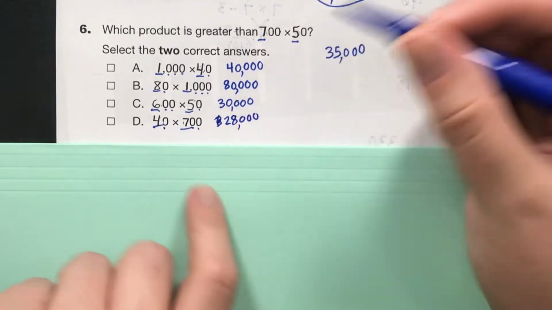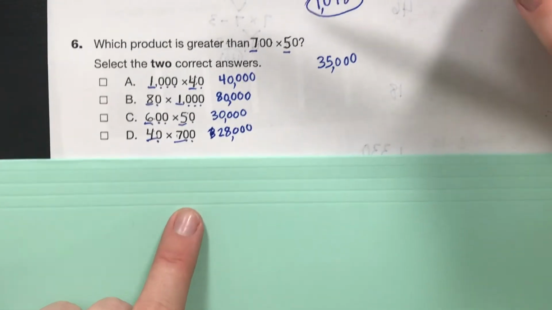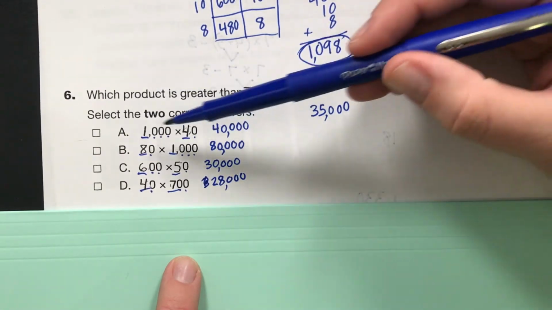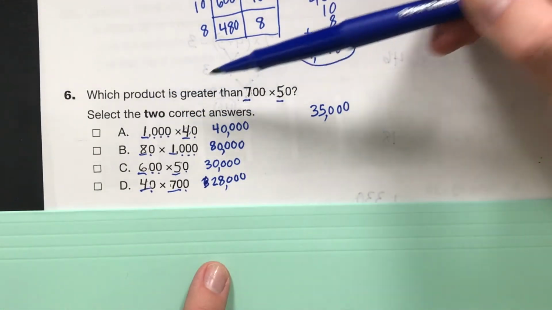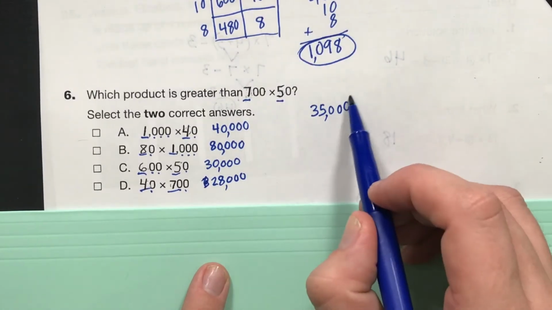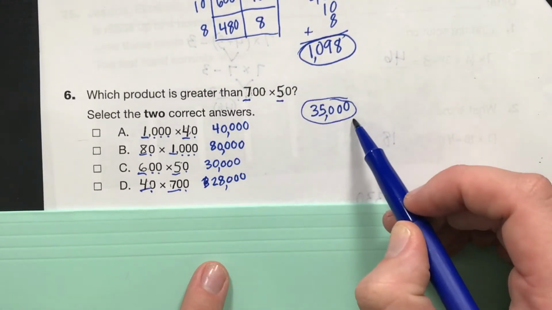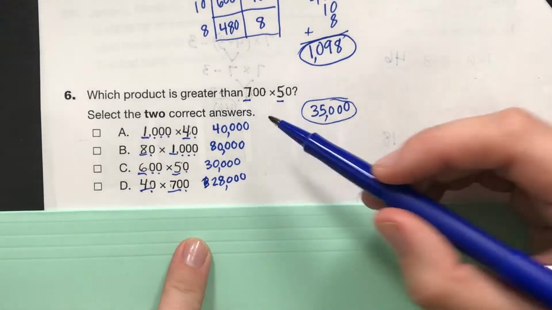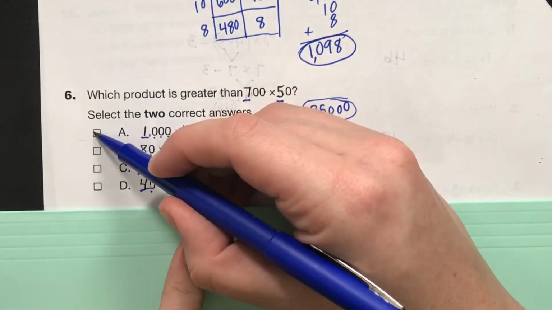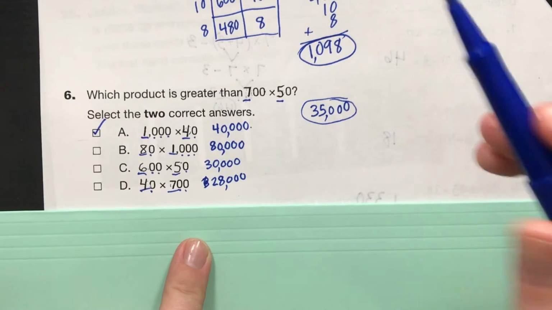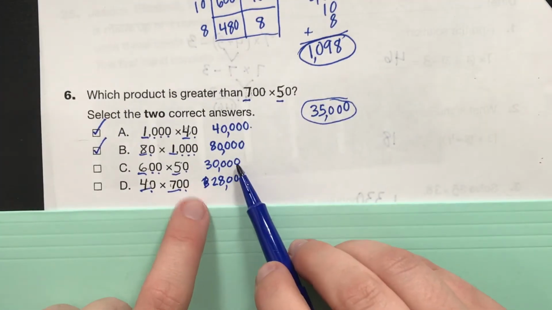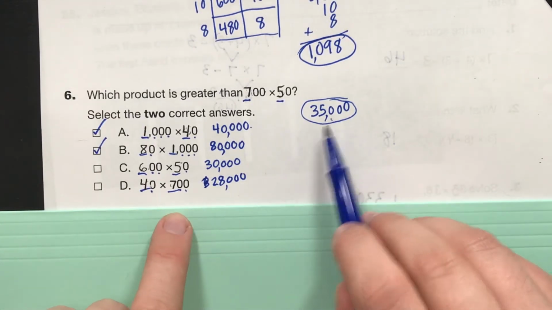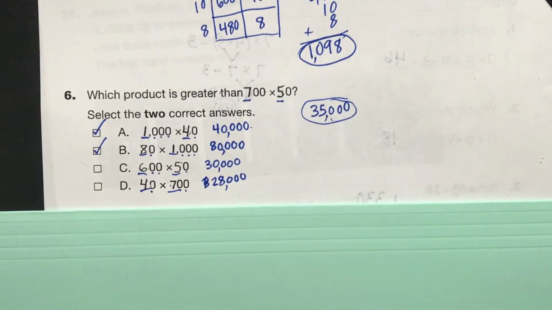So what the original question was asking us was which product, which means which answer of the multiplication problems, which product is greater than 700 times 50. So we're comparing all of these answers with 35,000. So we need to check off the ones that are greater or more than. So 40,000 is more than 35,000. 80,000 is more than 35,000. And we can see that 30,000 is less than 35,000 and 28,000 is less than 35,000. So these are our two answers, A and B.